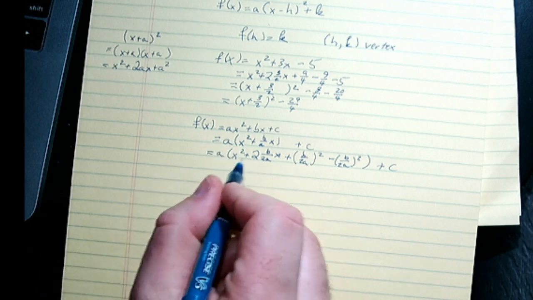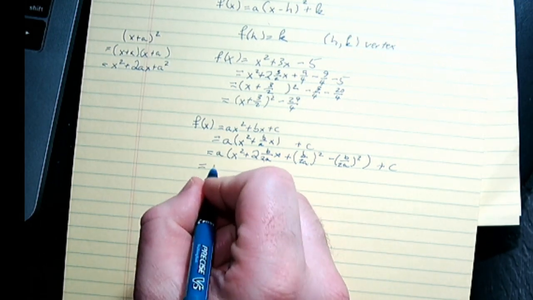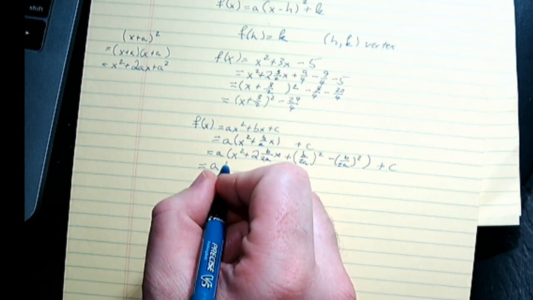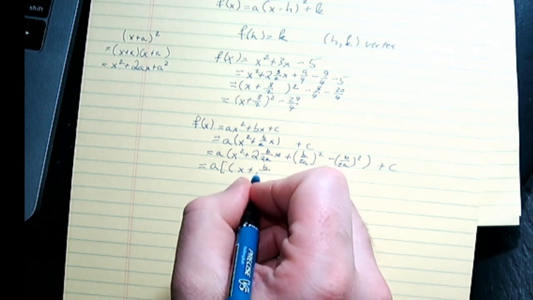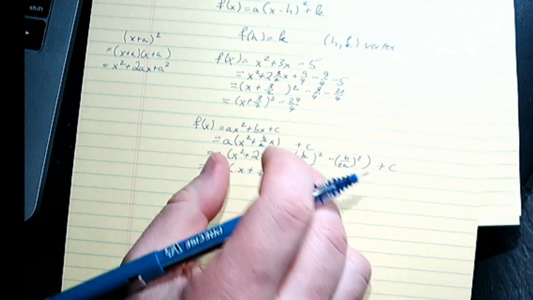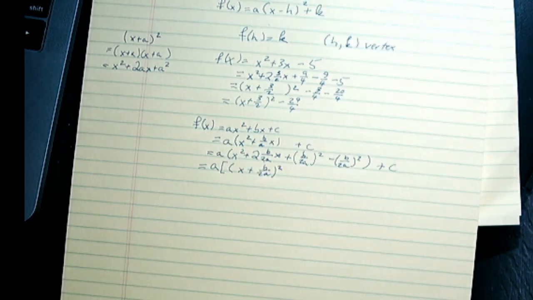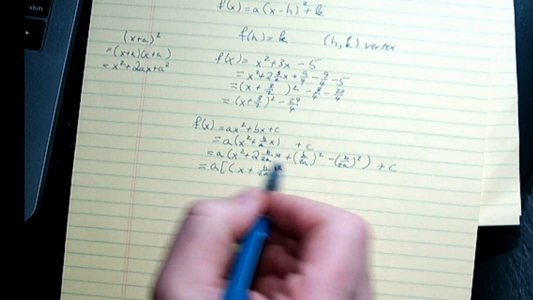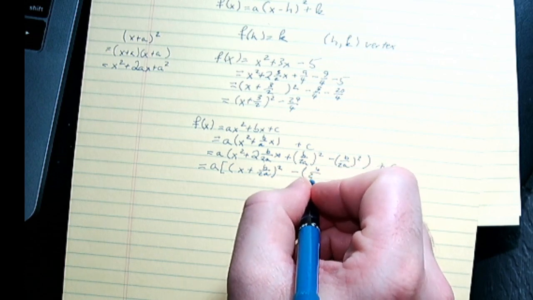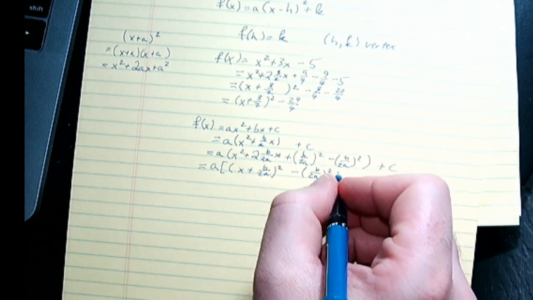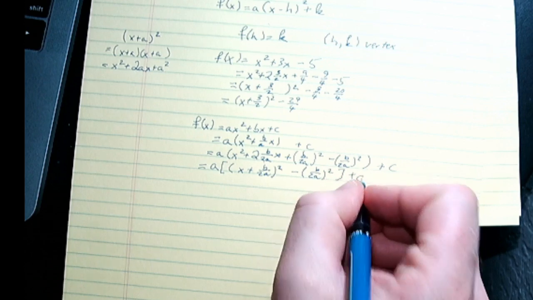Now, these 3 terms are lovely. That is exactly what I wanted to see. That's just x plus b over 2a quantity squared. Wonderful. There's my nice little piece from completing the square, just like I said before. That's from my perfect square formula. But I still have my little subtracted piece floating around, b over 2a quantity squared. And then after the whole thing, I still have my plus c.